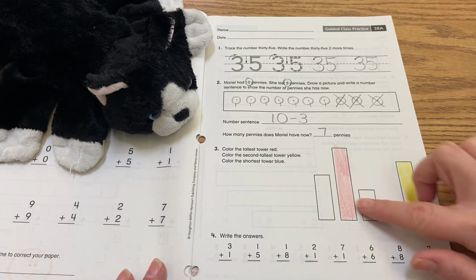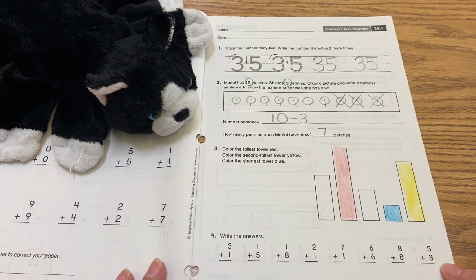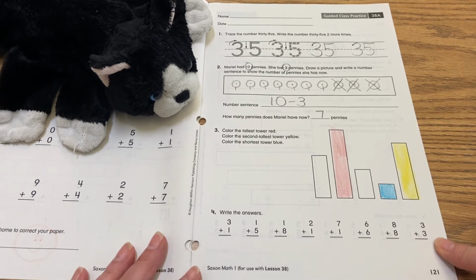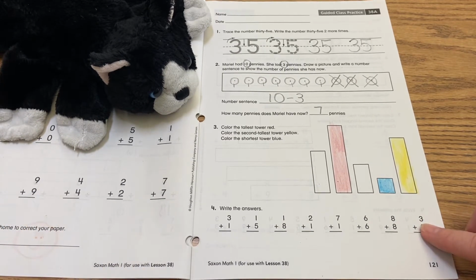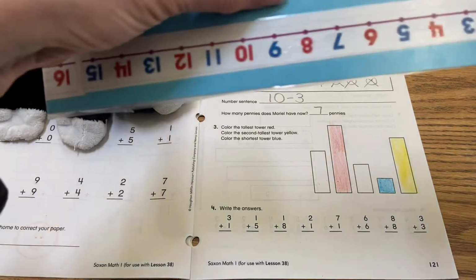All right, check your work. Make sure you've got this. If you need more time to do your coloring, go ahead and pause the video, and then you can join me for the rest of the lesson. I'm going to pull out my number line to help me do my addition problem.